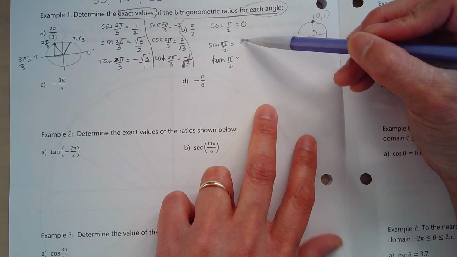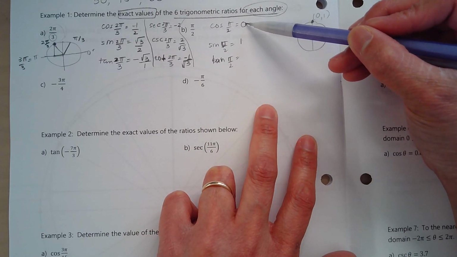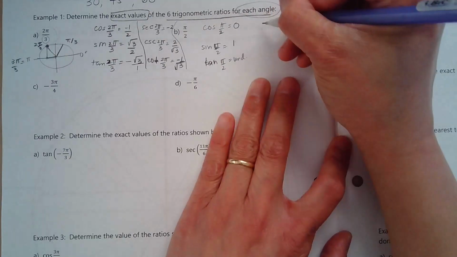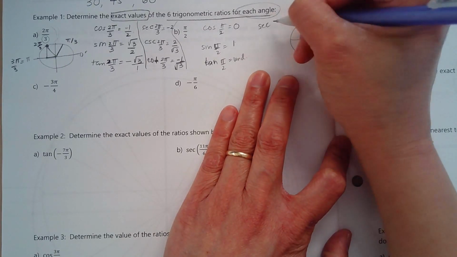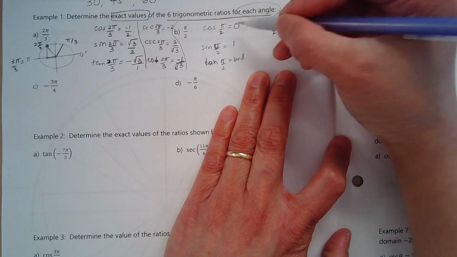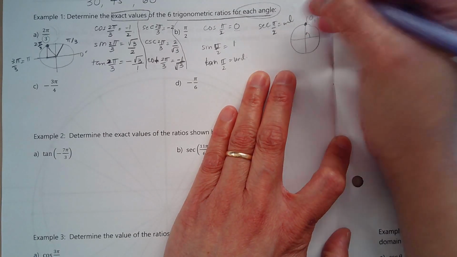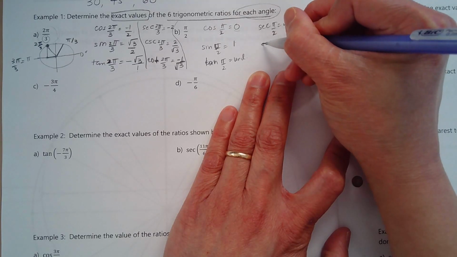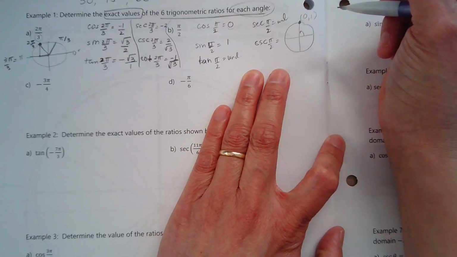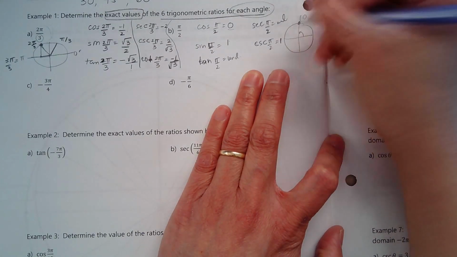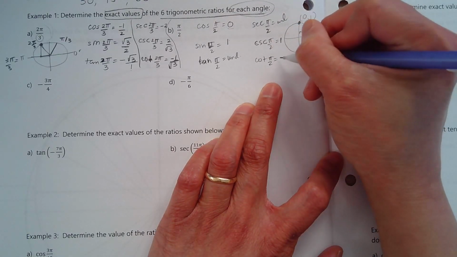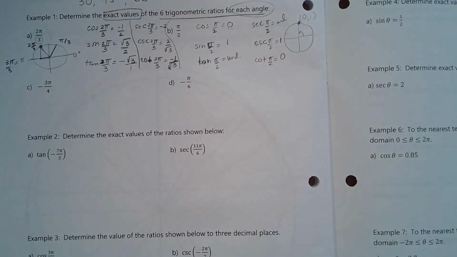Tan is sine over cos. Undefined. Because the denominator can't be 0, right? Secant of pi halves would be undefined. Cosecant would be 1, because the reciprocal of 1 is 1. Cotangent is 0. Okay, good.